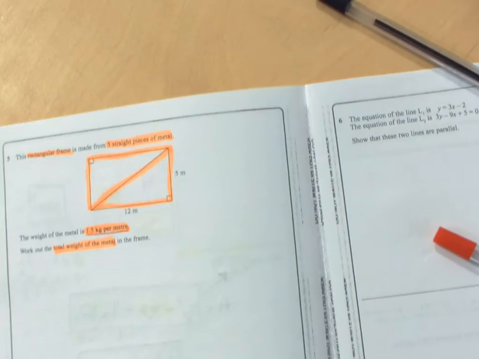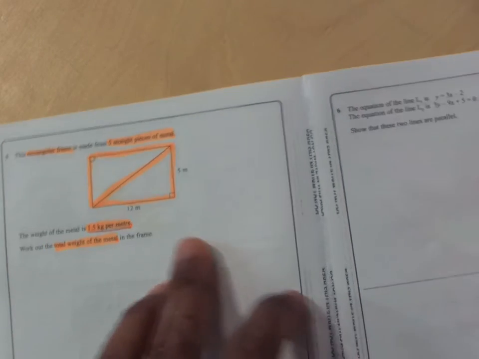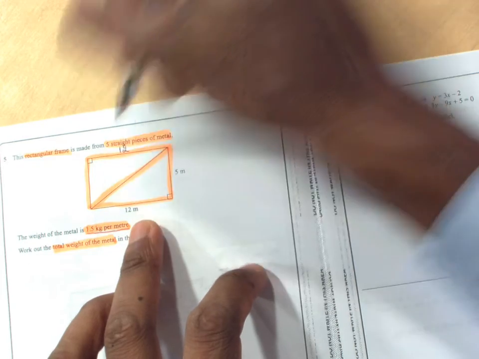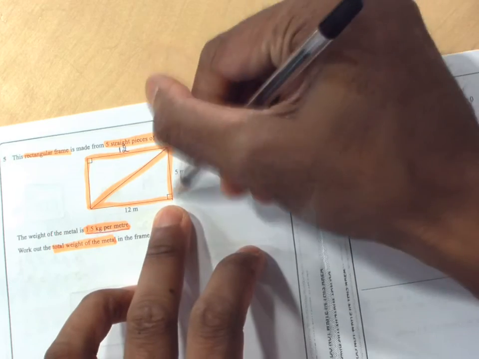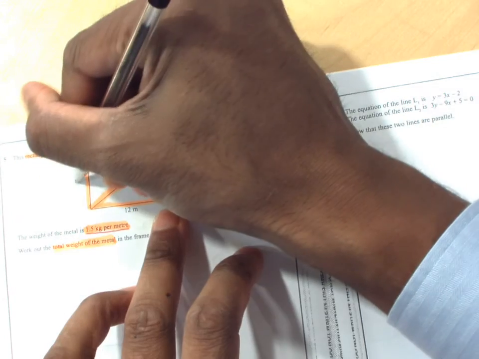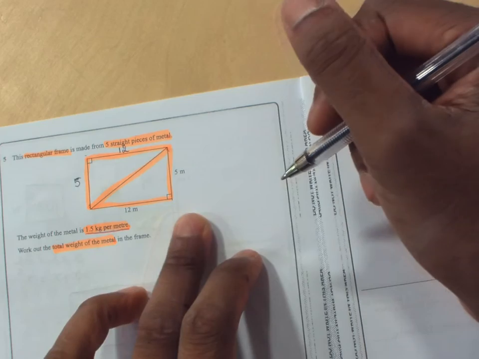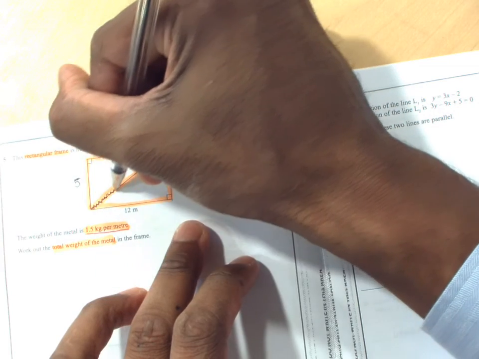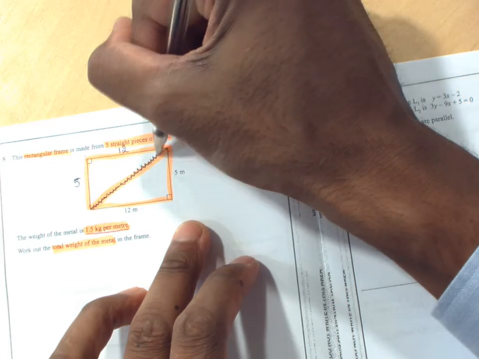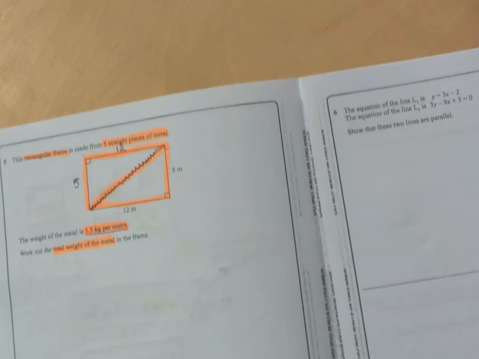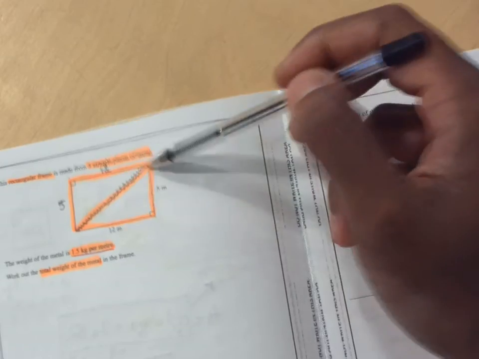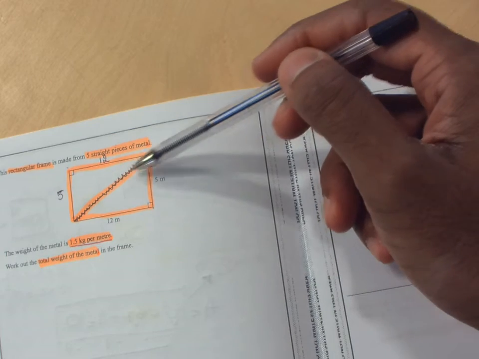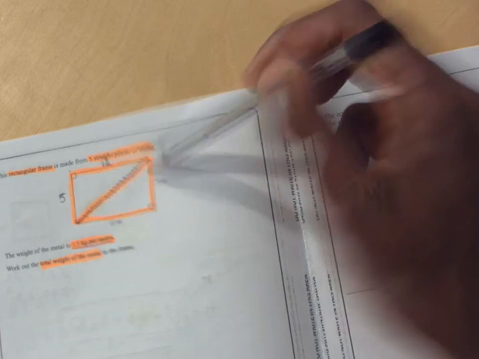Right. So it's kind of easy because I know that if this length here is 12, then that also must be 12 as well. If this length here is 5, then obviously this length there is 5. But the big question is, how do I work out this length here? What's important to look at here is if you've got a right angle triangle and you're asked to work out another length, then you're going to have to use Pythagoras here.